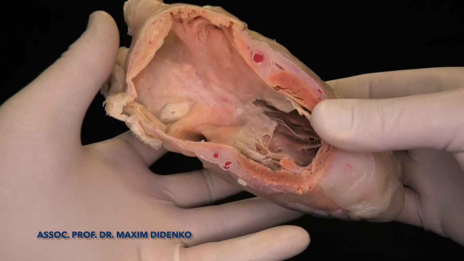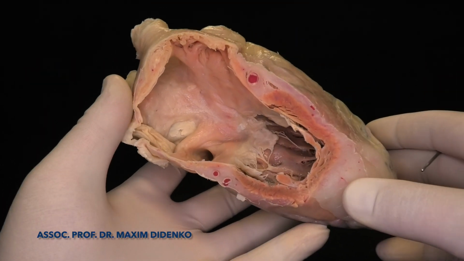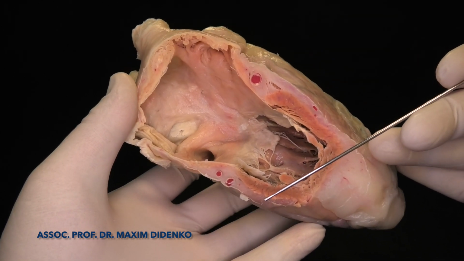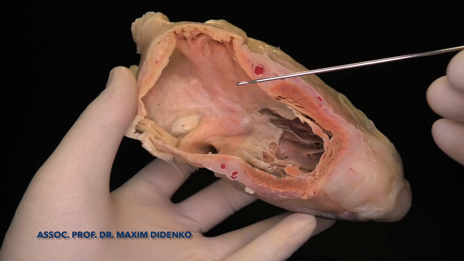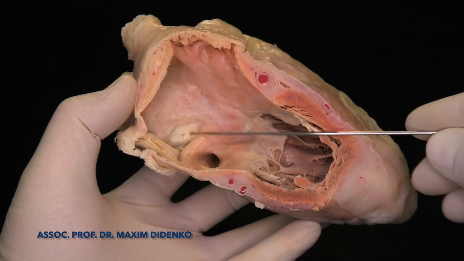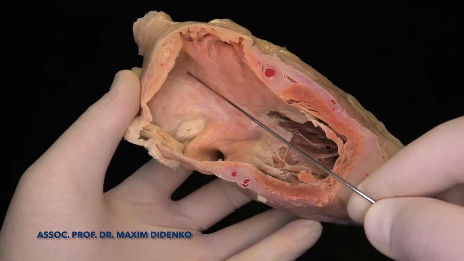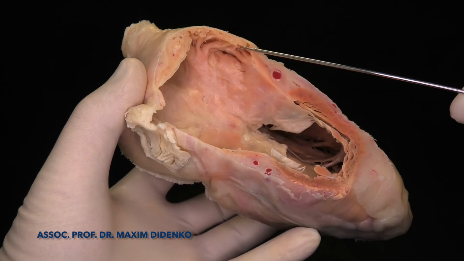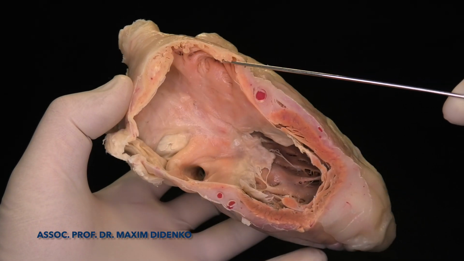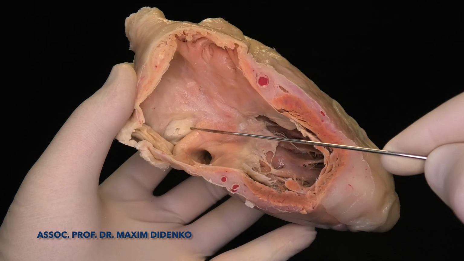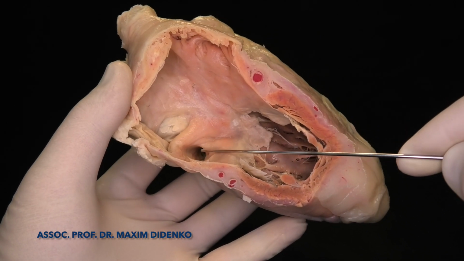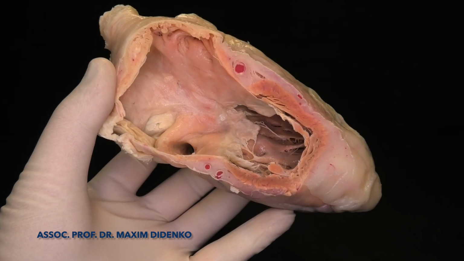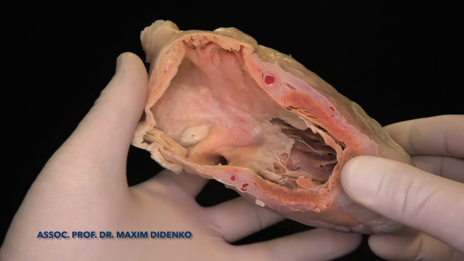If we take a look at this specimen without the lateral walls of the right atrium and right ventricle, what we can see here is the superior vena cava, inferior vena cava, right atrial appendage, fossa ovalis, coronary sinus, and tricuspid valve.